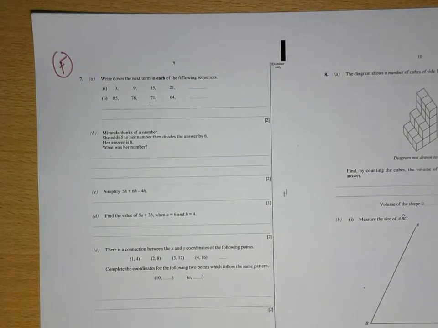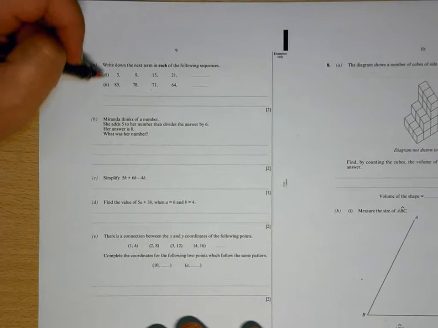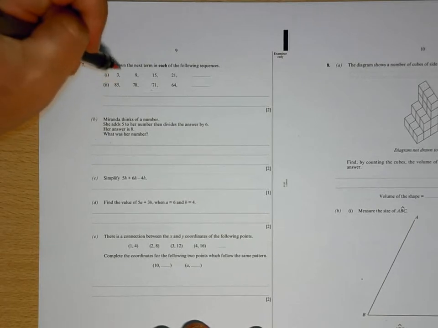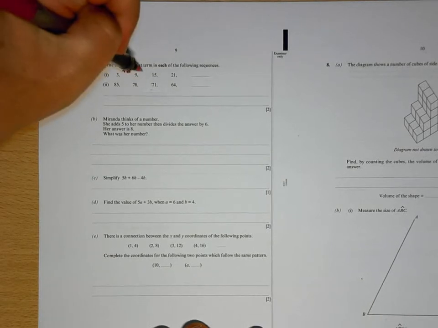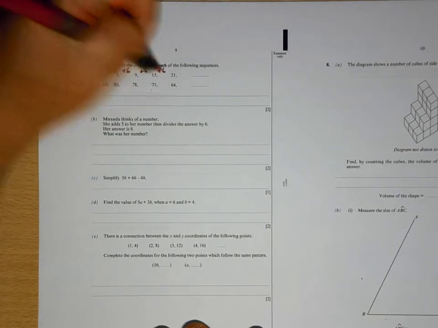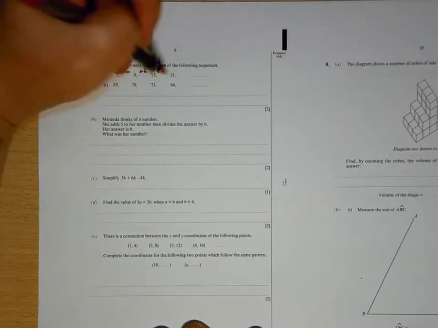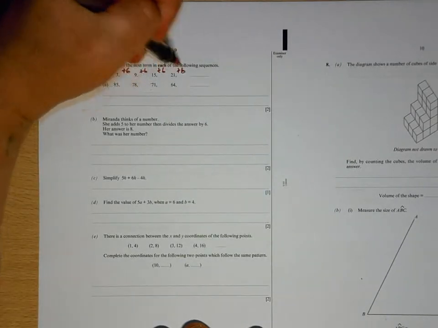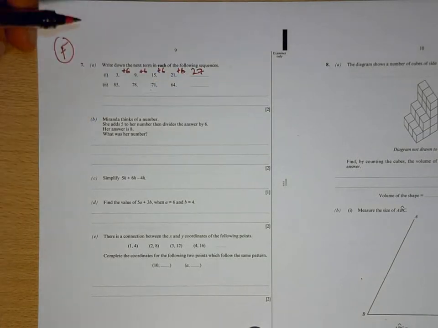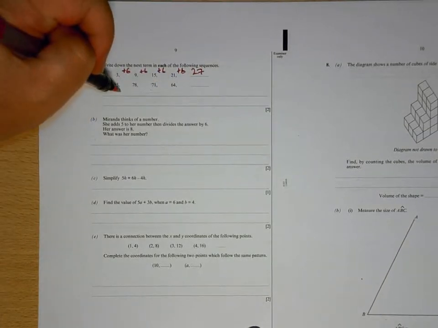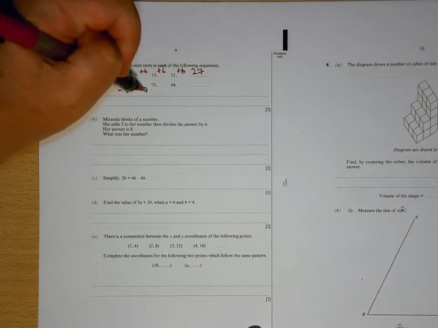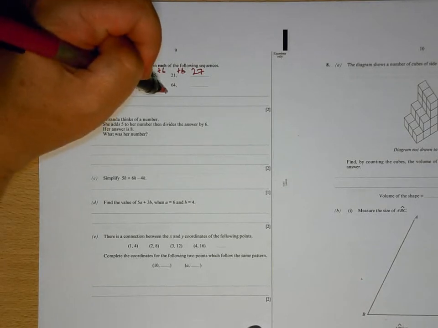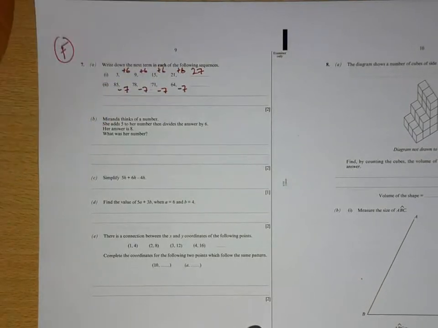Let's take a look what's happening with these sequences. So this one is going from 3 to 9, up 6, 9 to 15, up 6, 15 to 21, up 6, next number, add 6, 27. This number is going down by 7, down by 7, down by 7. So the next number is going down by 7 as well. So that's going to be 57.